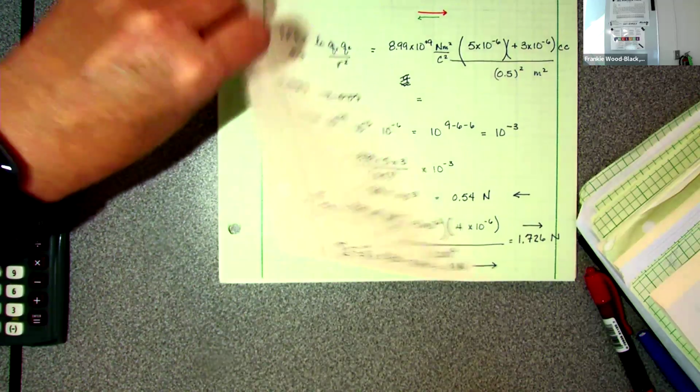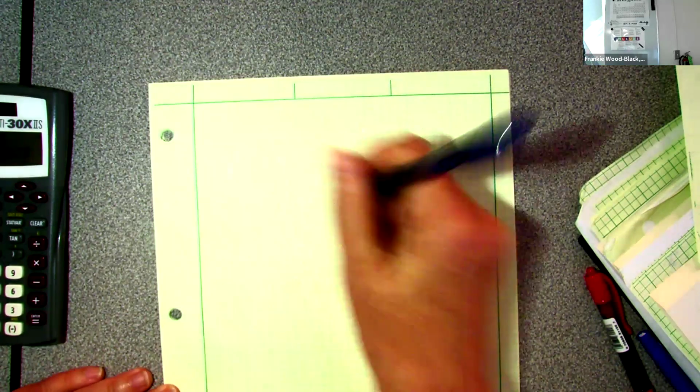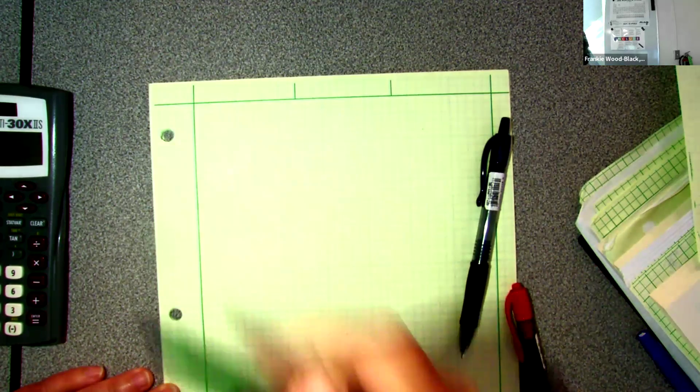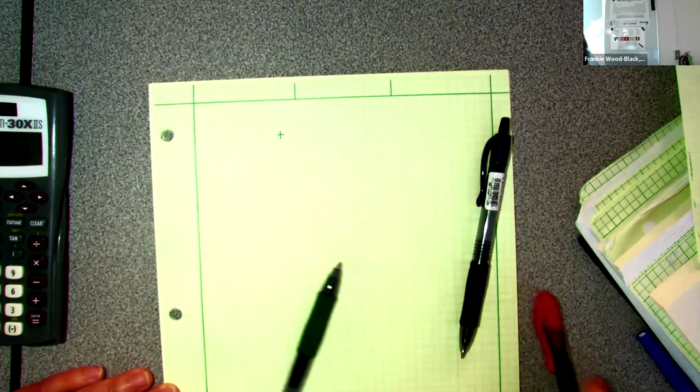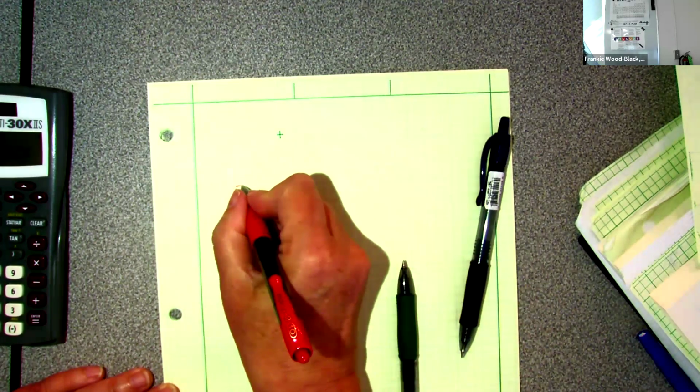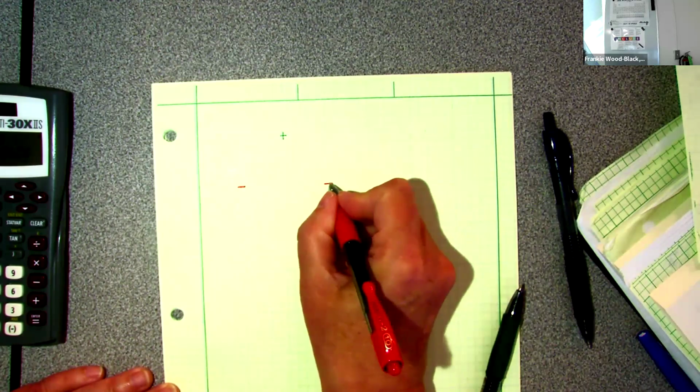Everybody got it? Now we're going to have more fun. I'm going to put a positive charge up here. I'm going to put a negative charge over here. I'm going to put a negative charge over here.